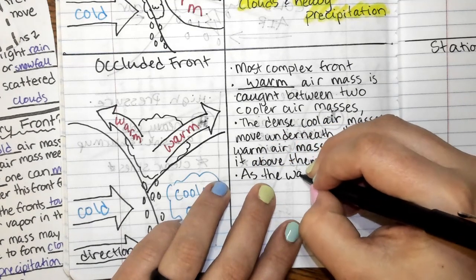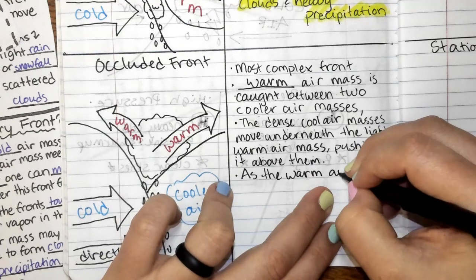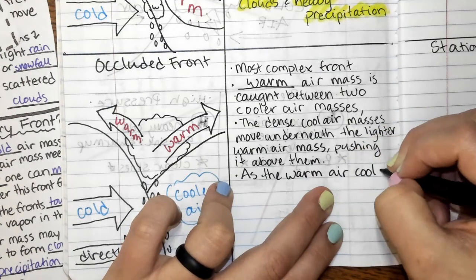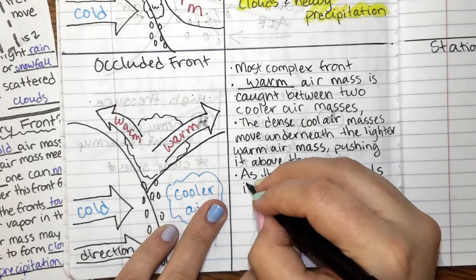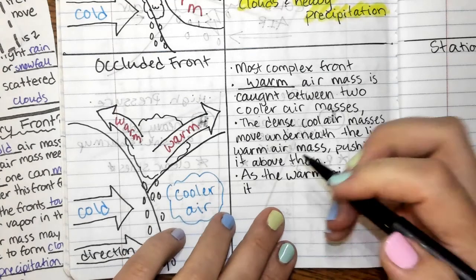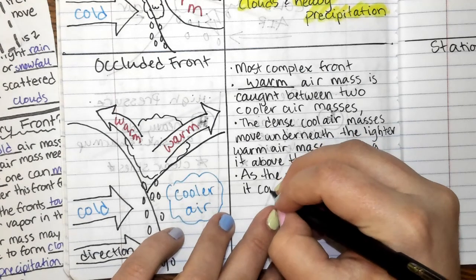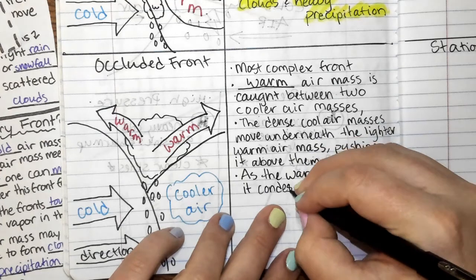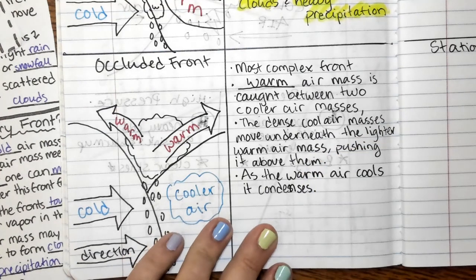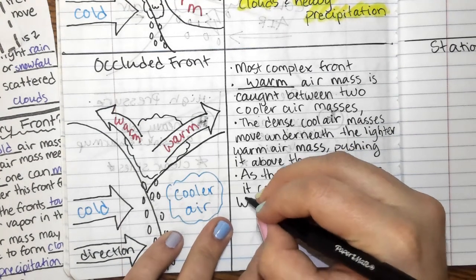As the warm air cools, it's going to condense, right? Because warm air, as it cools, condenses. We know that from the water cycle. Right. Weather we're going to see, that's important.